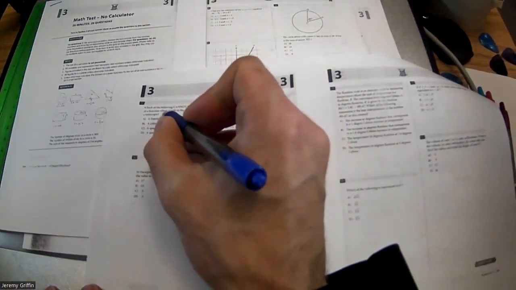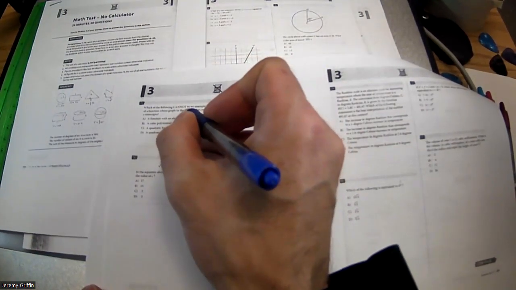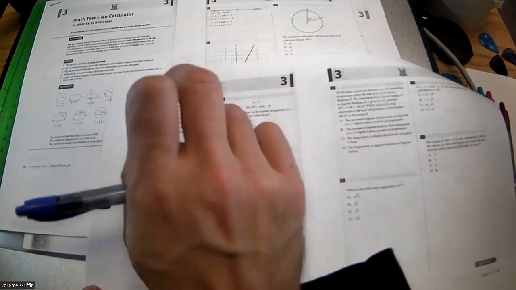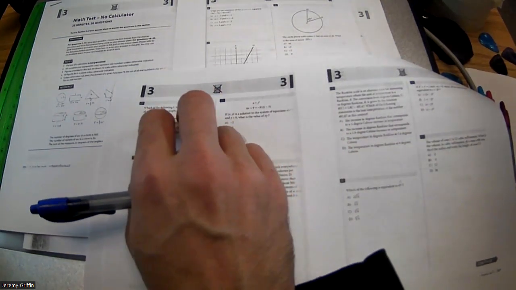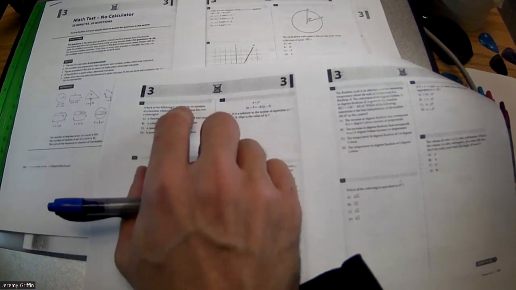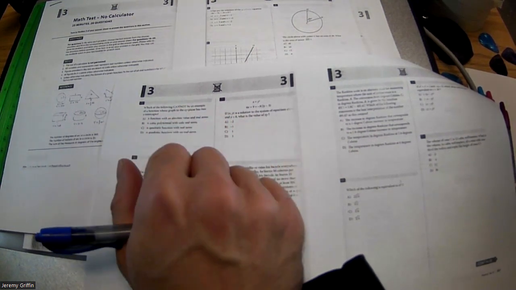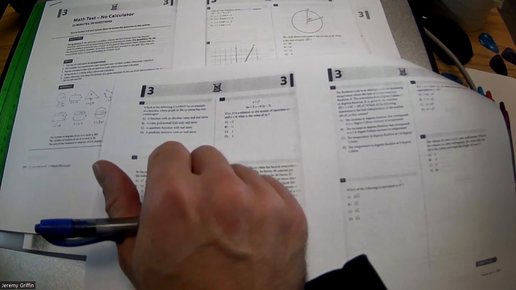Number 5. Which of the following cannot be an example of a function whose graph in the xy plane has 2 x-intercepts? Okay, so we're looking for a counterexample. Now, the only way to do this is to go through each choice one by one until we find a good counterexample of a graph that has 2 x-intercepts, or could possibly have 2 x-intercepts.